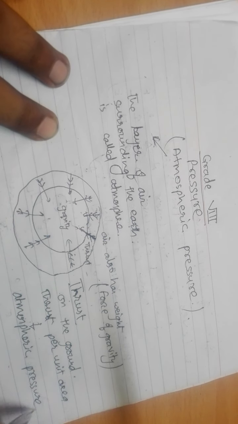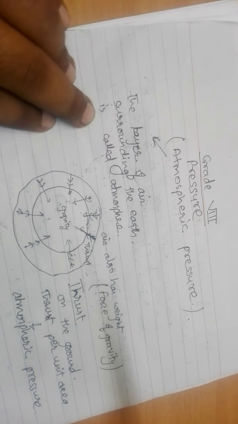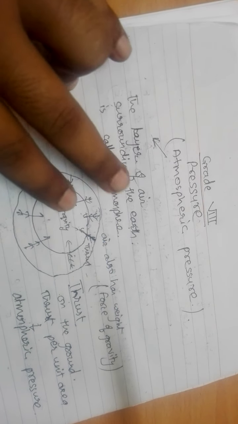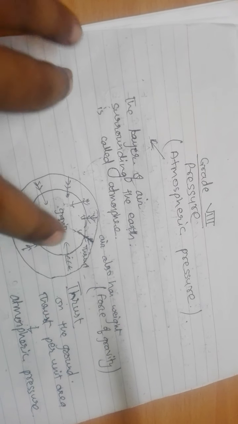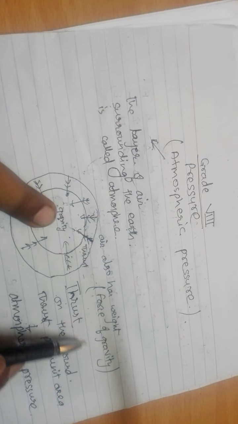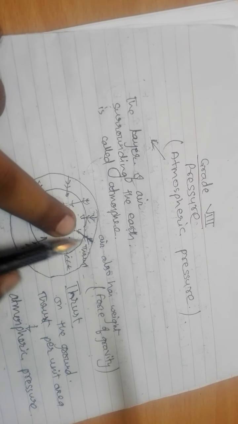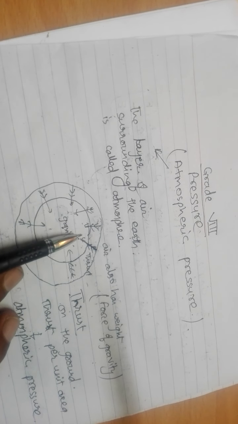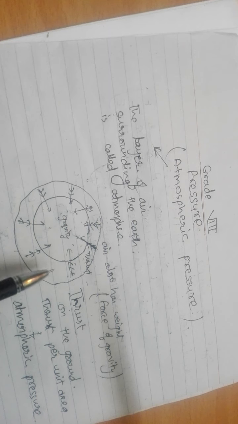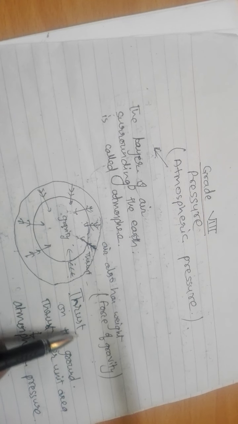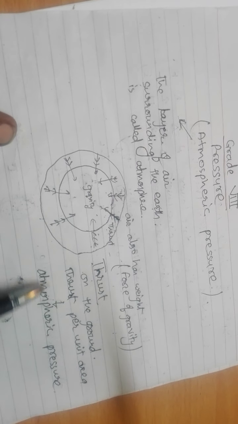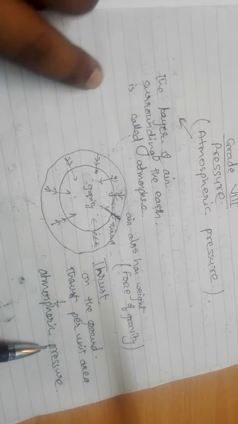Okay, the concept is very simple. Atmosphere means the layer of air surrounding the earth, and the air surrounds the earth because of gravity. That is why air also has weight, and because of the same gravity, the weight of air exerts force on the ground perpendicularly. That force applied perpendicularly on the ground is called thrust. If we take thrust per unit area, then it is called atmospheric pressure.